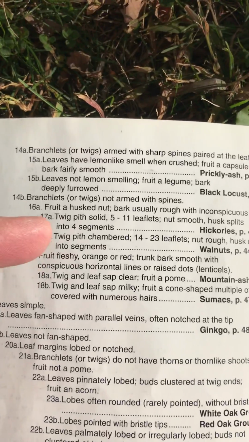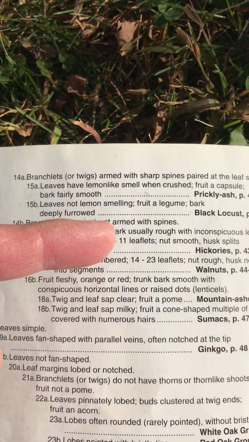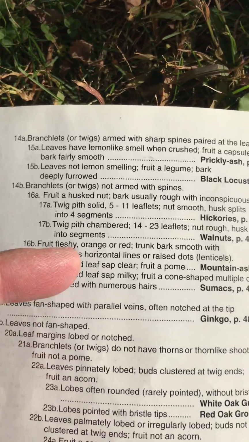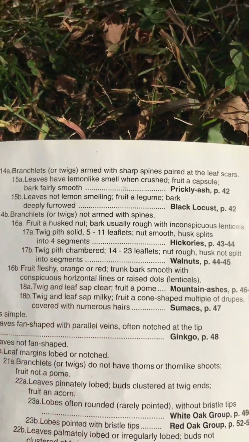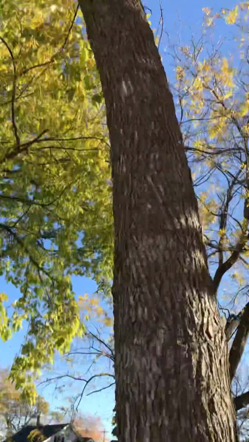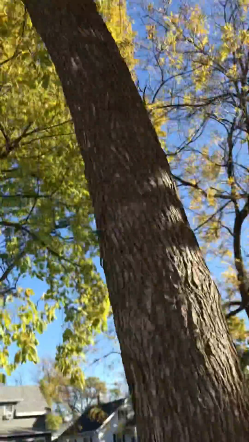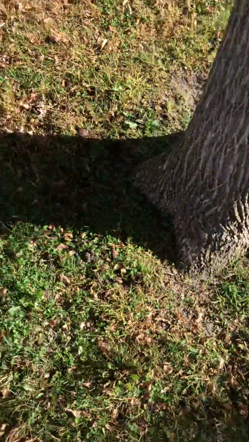Trying to identify: is the fruit a husked nut, bark usually rough with inconspicuous lenticels? Or is the fruit fleshy, orange colored? Well, you know what? There's no fruit on the tree now. We're in the early fall and the fruit has fallen. So I wonder, can we find any fruit pieces?